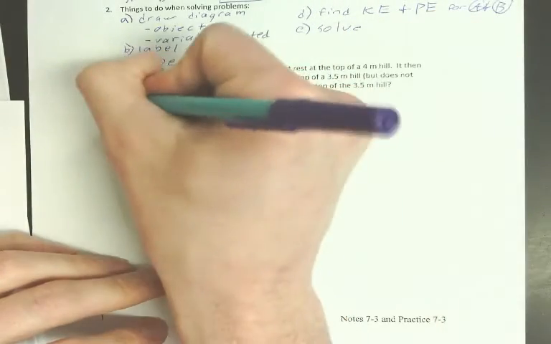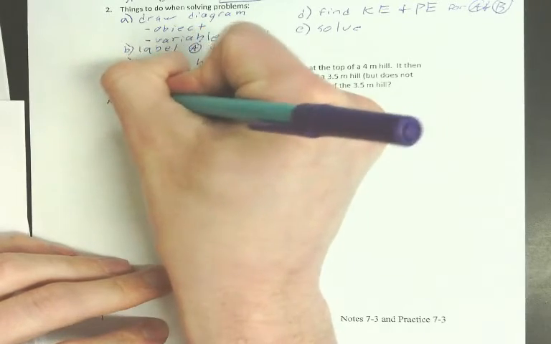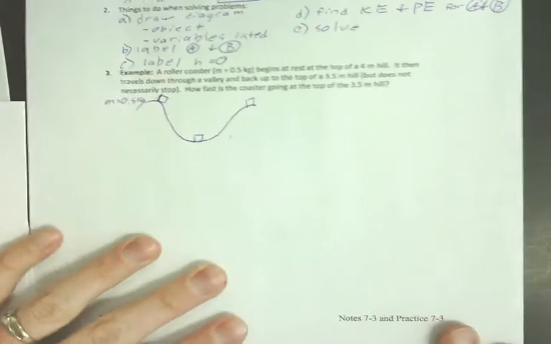Variables. So it tells me it has a mass of 0.5, so I'm just going to write that off to the side here. If I drew my picture a little bigger, I could write it on the object itself.